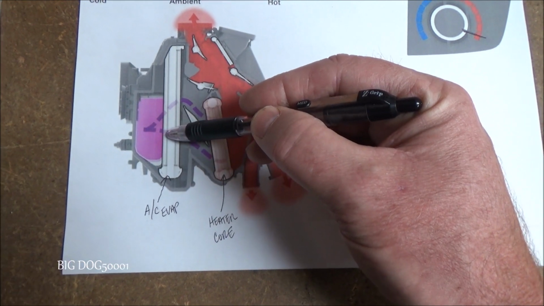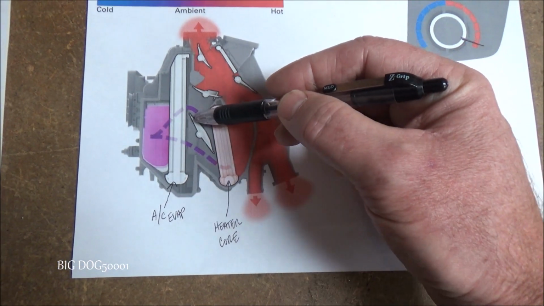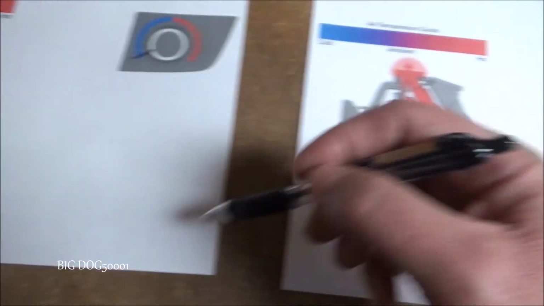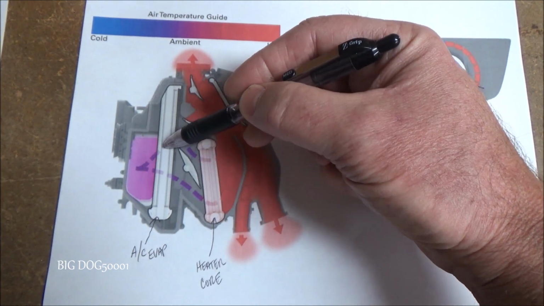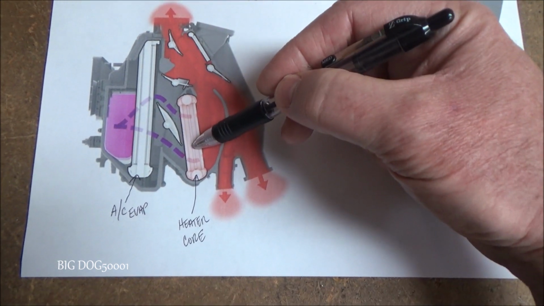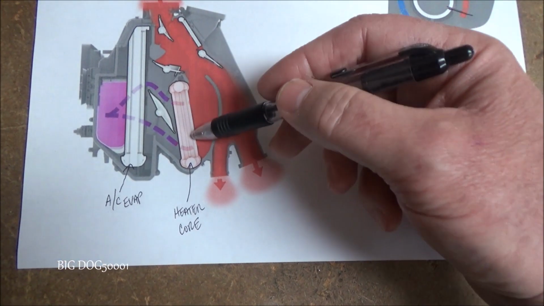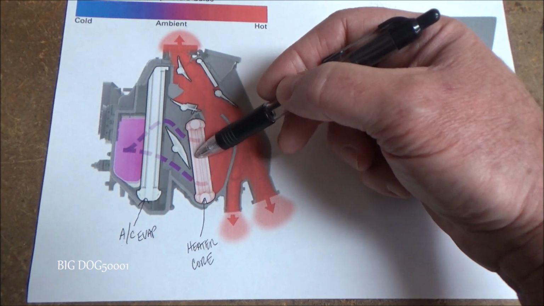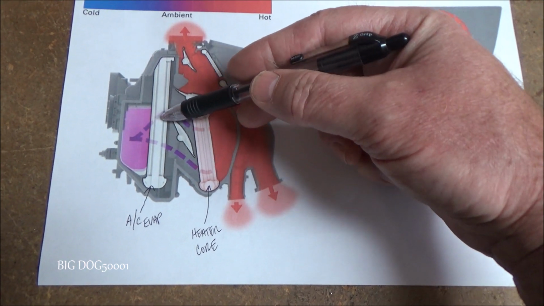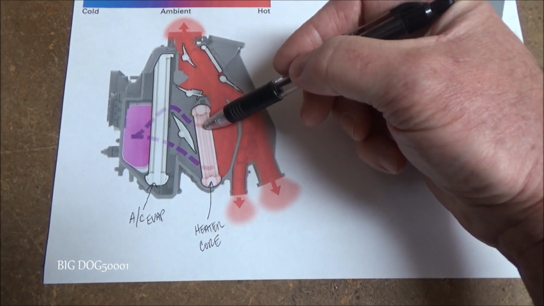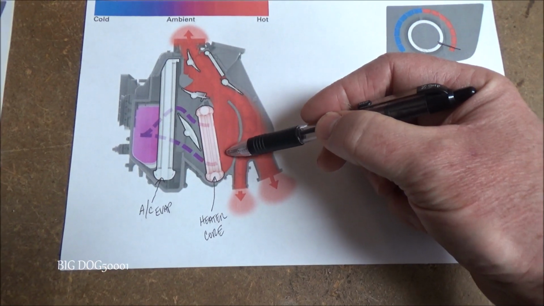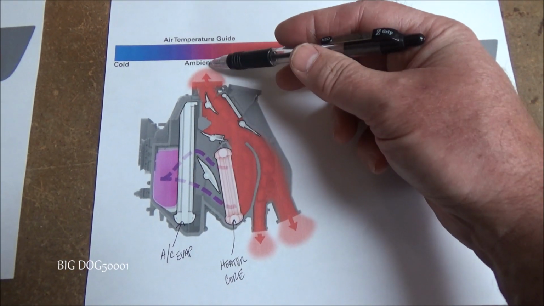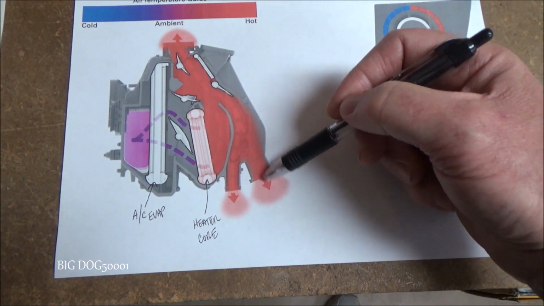So if we follow our airflow, here's our ambient air coming in. We're going up across our AC evaporator, and then now we've changed our blend door right here from this position to this position, so now the air is coming across our heater core, and now it's being heated. Well, as long as the vehicle's been warmed up, and we have the proper amount of coolant and everything in there, no air in there. So as long as the system is working properly, we have our airflow coming across the heater core, and now it's heated up, and now it's coming out the appropriate vents whichever way we want them. In this case, like I said, we have it coming out the defrost and the floor.